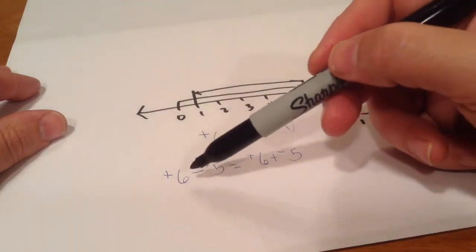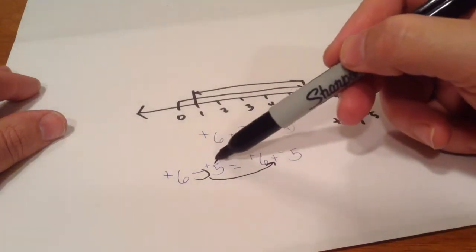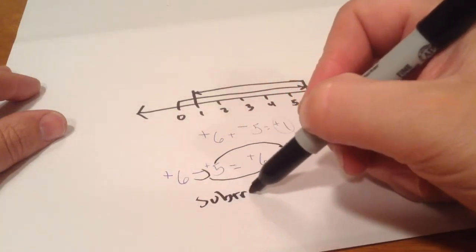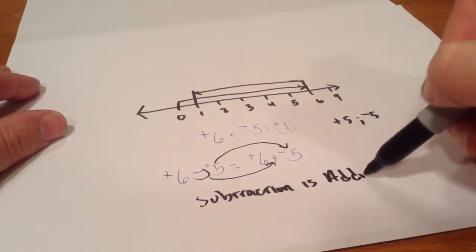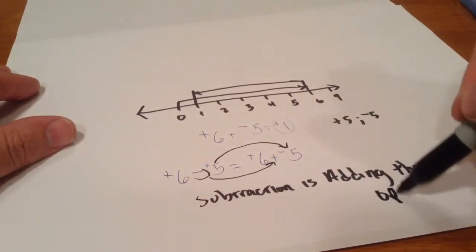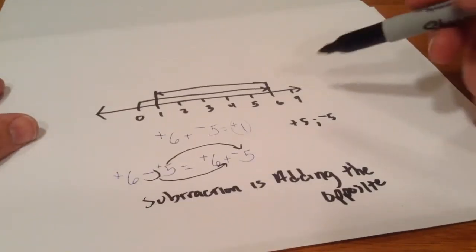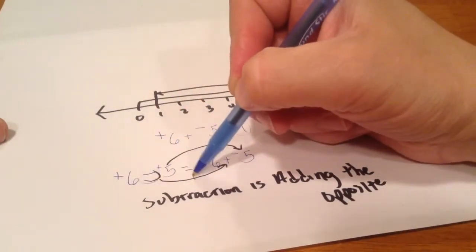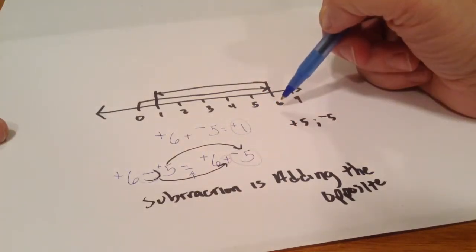So what we really could say is that subtraction is addition, where we add the opposite. Subtraction is adding the opposite. Okay, so instead of subtracting, we're adding. So subtraction is the same as adding the opposite. Let's see how that works out.